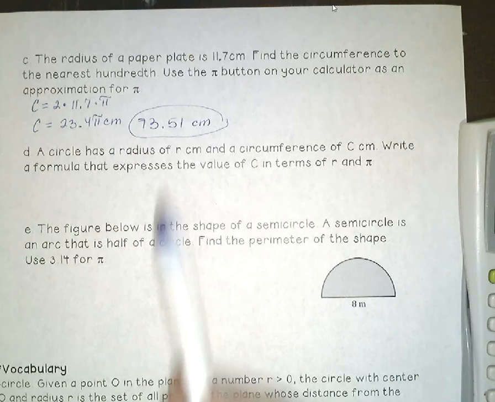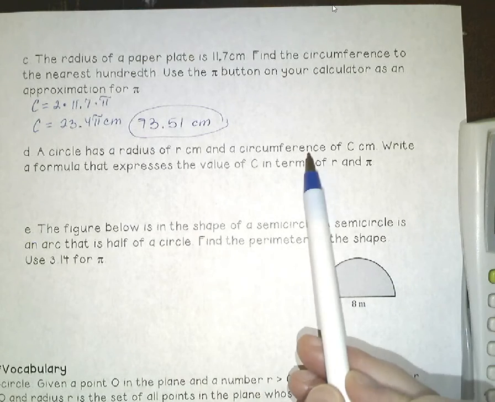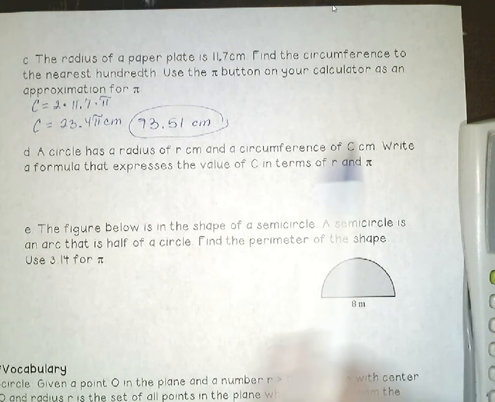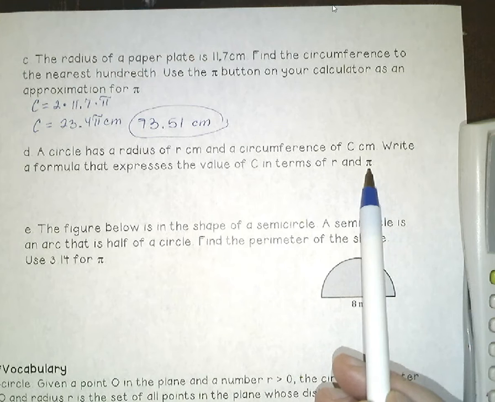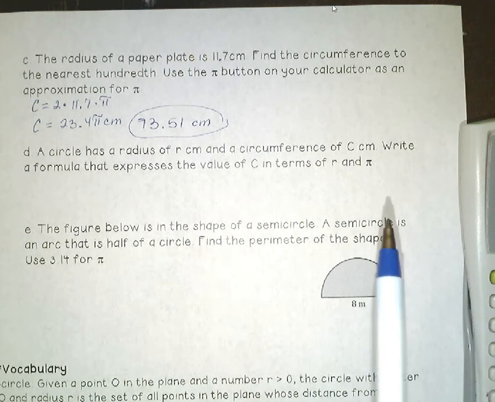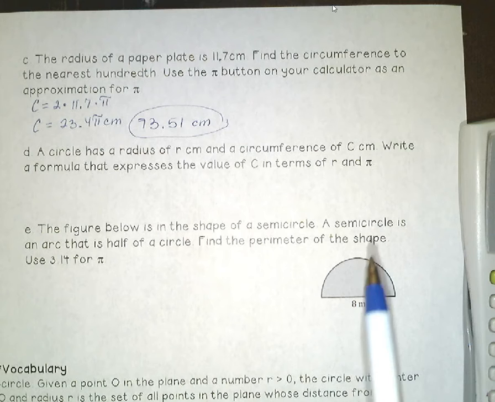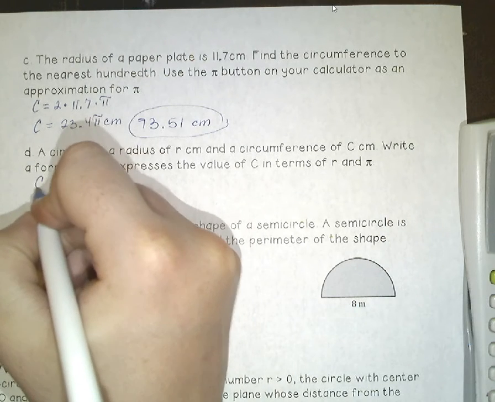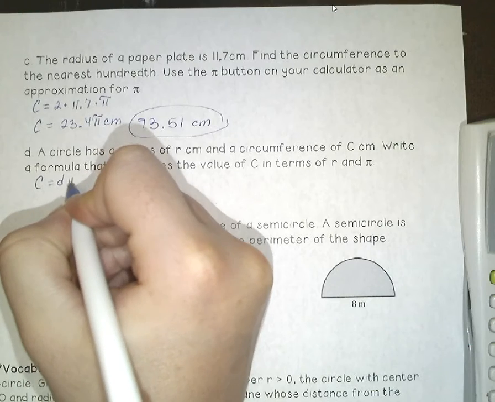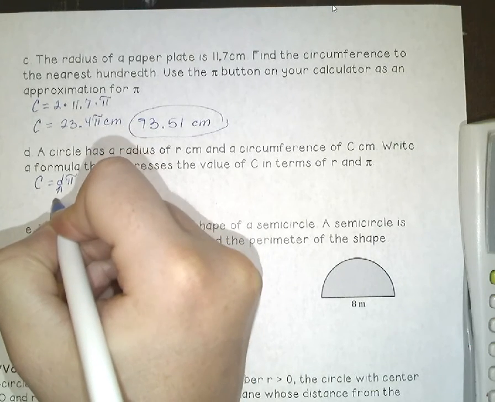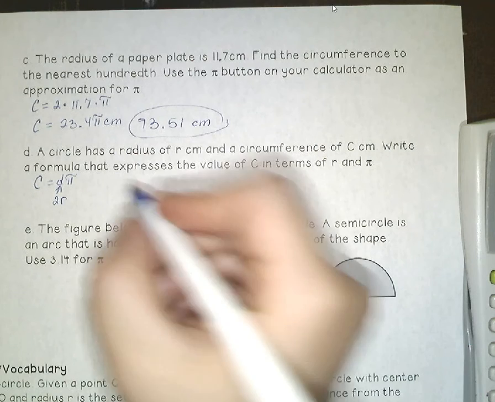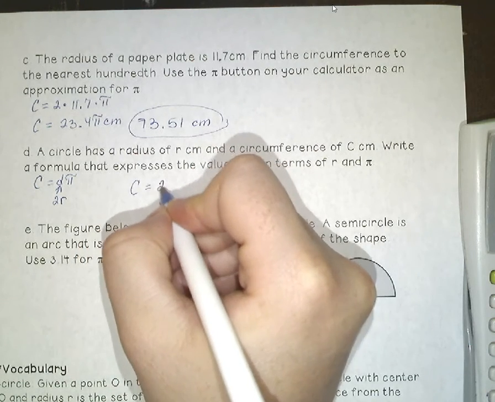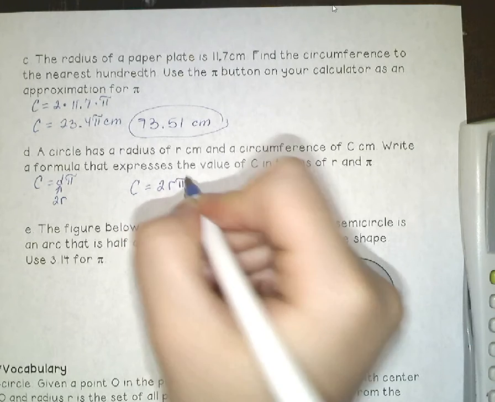A circle has a radius of r centimeters and a circumference of c centimeters. Write a formula that expresses the value of c in terms of r and pi. I already showed you that formula before. If circumference is the diameter multiplied by pi, and diameter is 2 times the radius, my formula in terms of radius and pi is going to look like 2 times radius times pi.